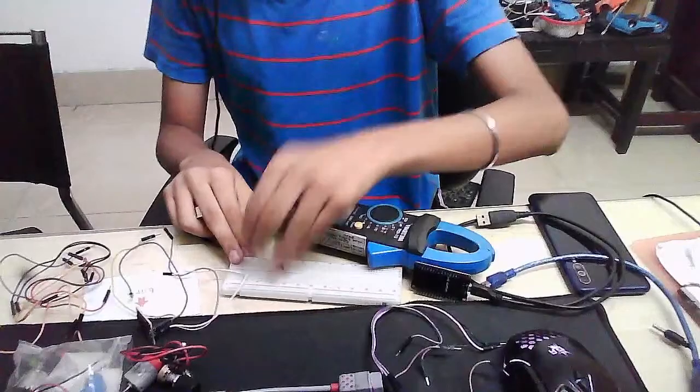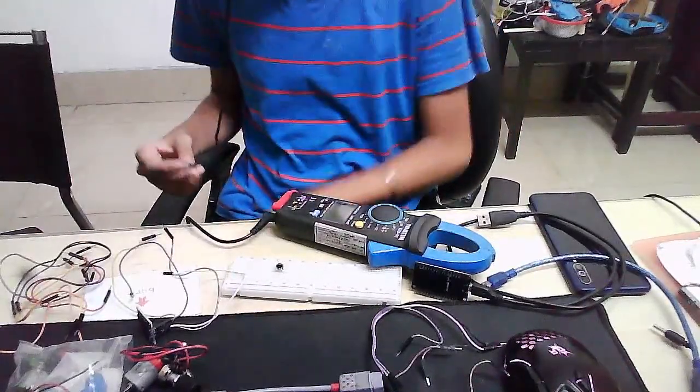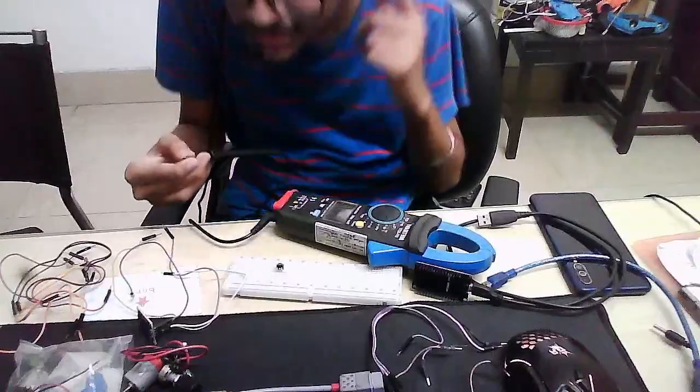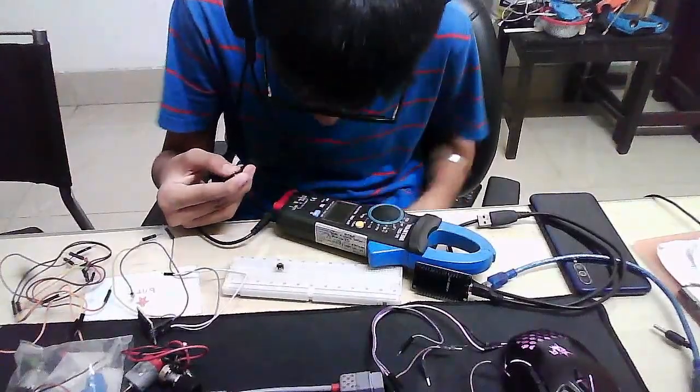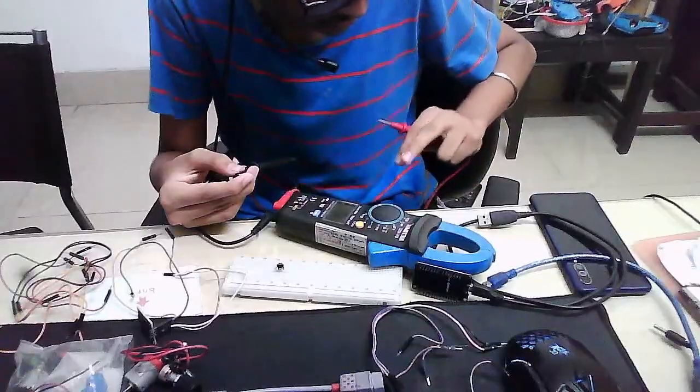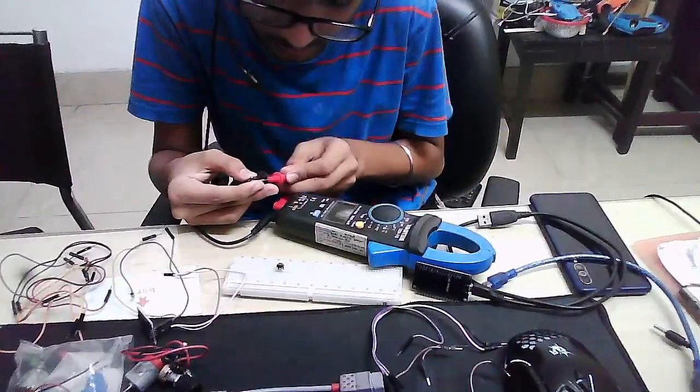So the testing process that I was talking about, let me show you guys the setup. Firstly, let me test. I will have to open this to hear this thing. I will try to make you guys hear too, but I don't know whether you will be able to hear or not.